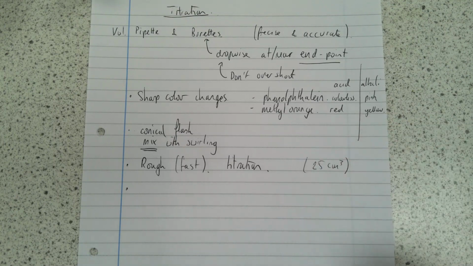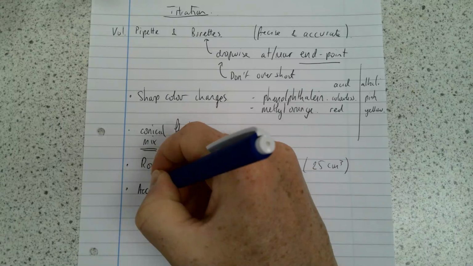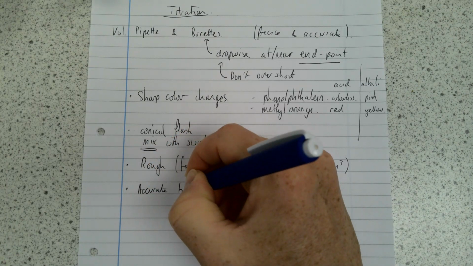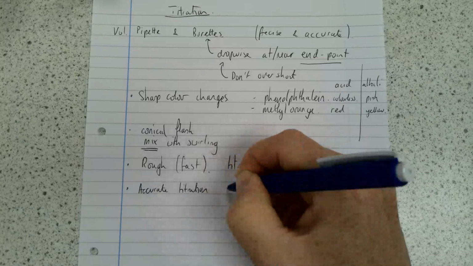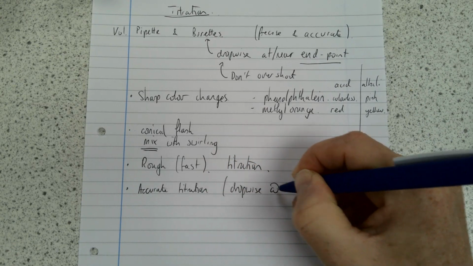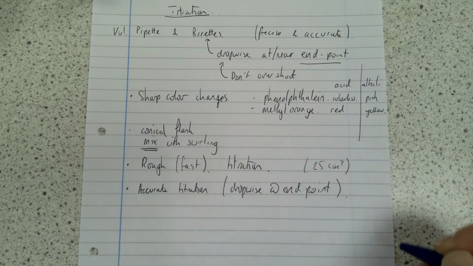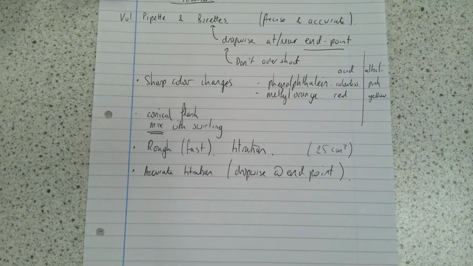You'd allow your first accurate titration to run to about 20 centimetres cubed, and then you add dropwise. So the key point here is dropwise at the end point, as I've already said. Dropwise at end point. I'm labouring some points. We don't want to overshoot the accurate titration.